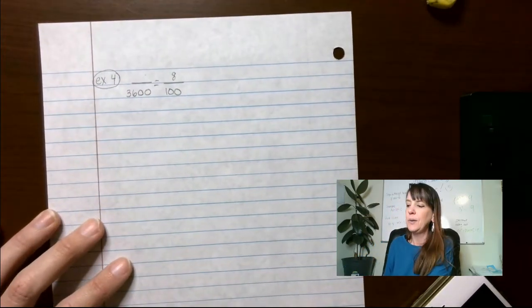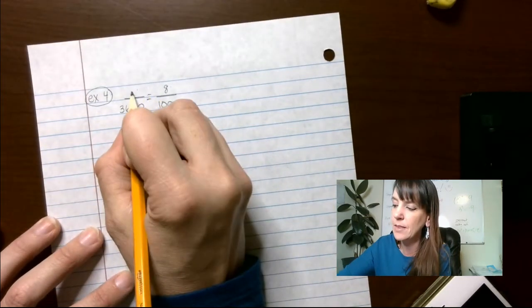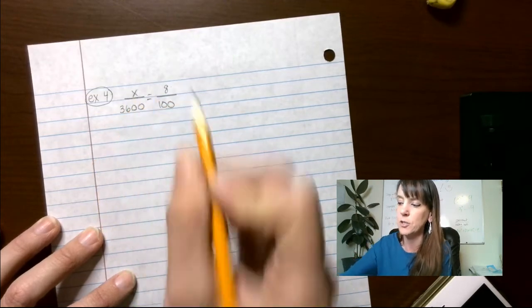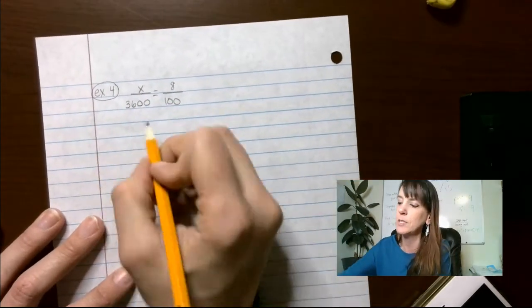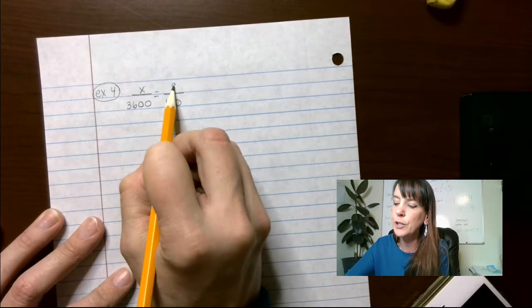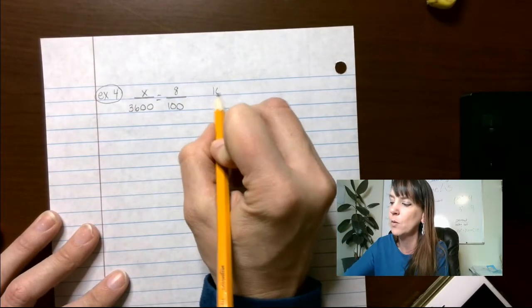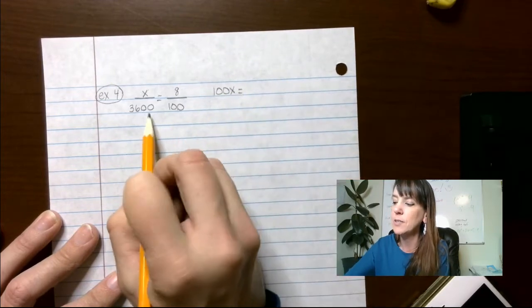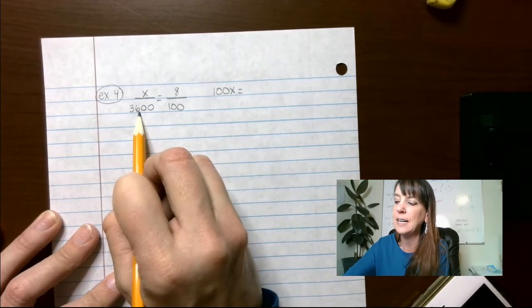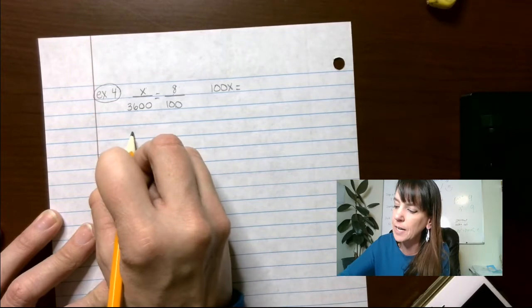Okay, so what was the commission? So we're going to put an X up here. Again, we're going to cross multiply. You could reduce this fraction, but I think it might be easier if we don't. So let's just give it a shot. 100x equals 3,600 times 8. Let's do some side work here.